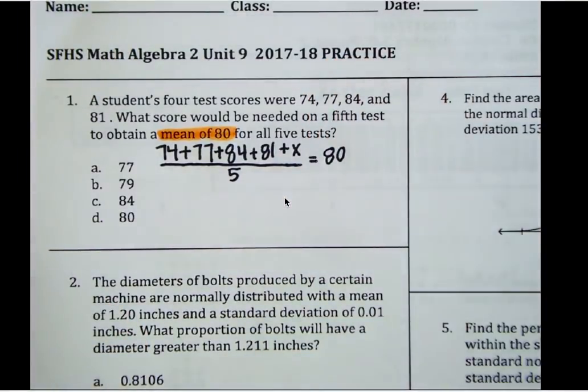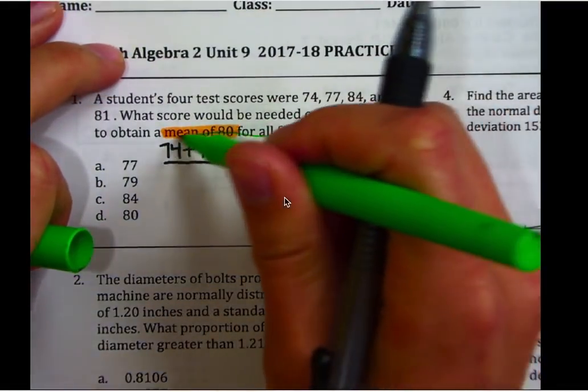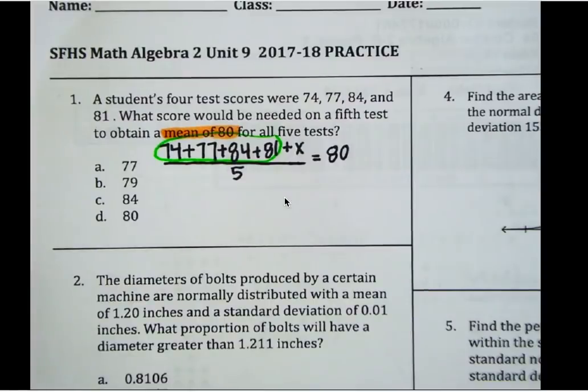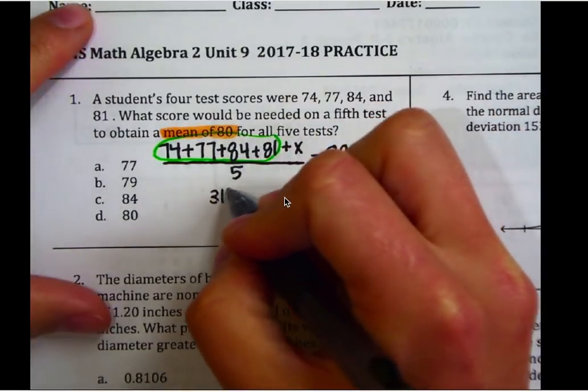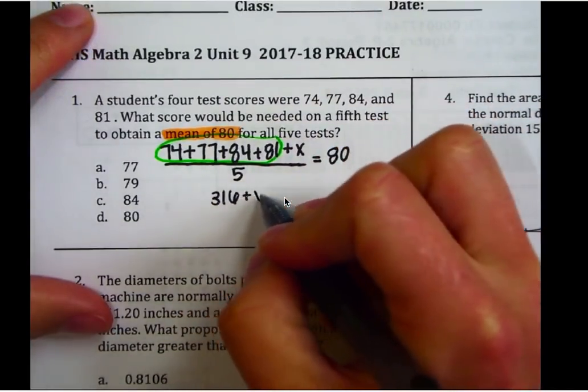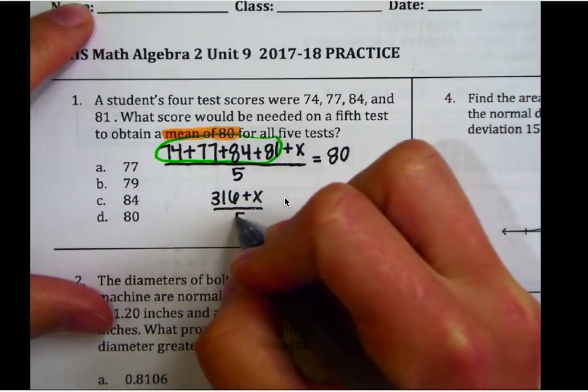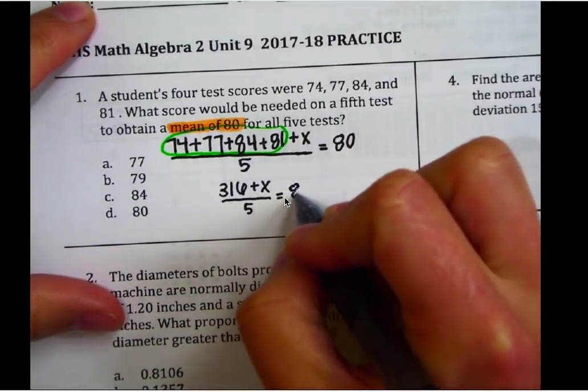Okay, so the way I'm going to solve for x is I'm going to first add the values on the top. When I add 74, 77, 84, and 81 on my calculator, I get 316, and then I'm going to copy down the rest of my fraction and the rest of the problem.